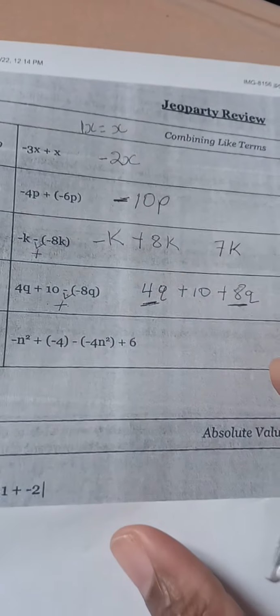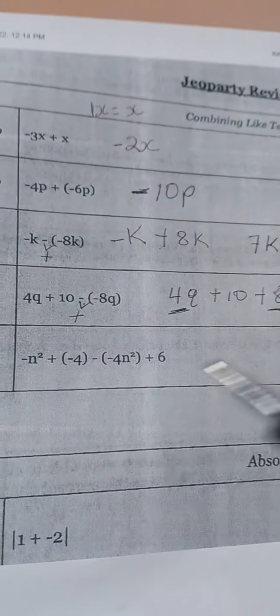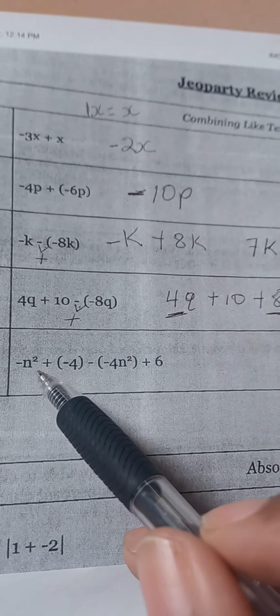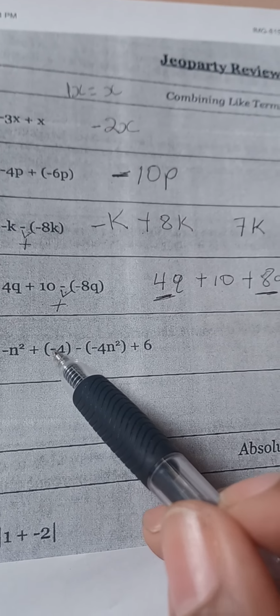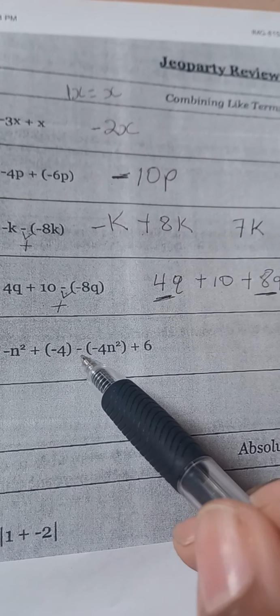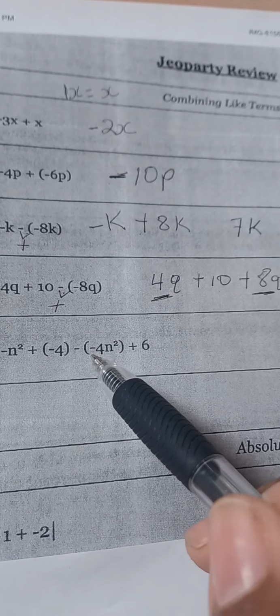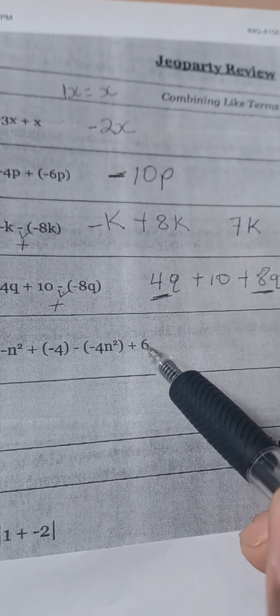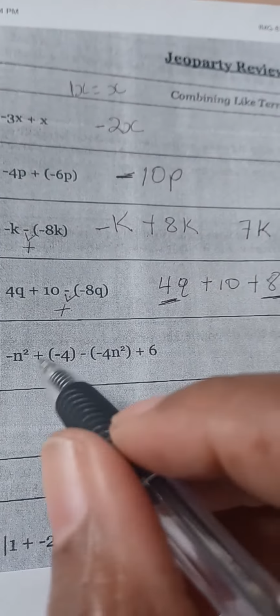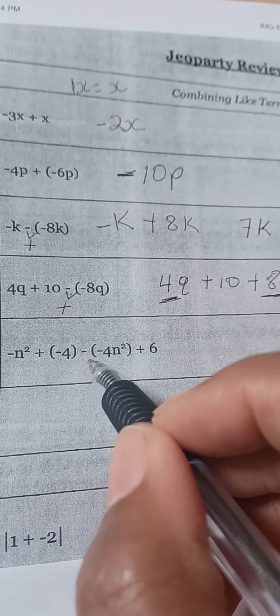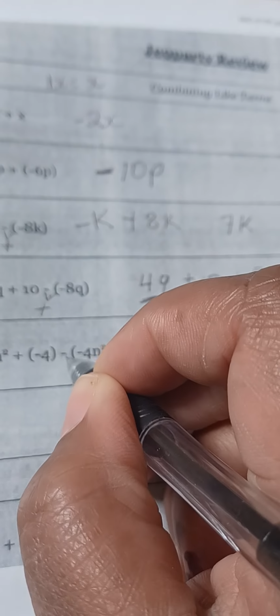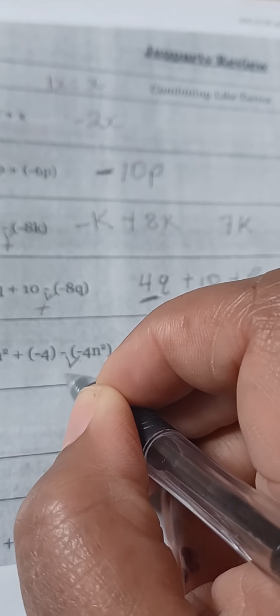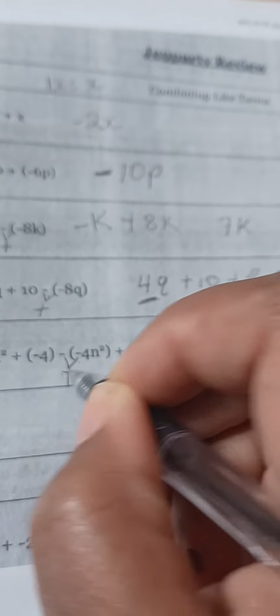Okay? And our last example here says negative n squared plus, in parentheses, negative 4 minus, in parentheses, negative 4n squared plus 6. So there's a couple things going on here. Again, I have a minus outside my parentheses with a negative, so I am going to say negative times negative is a positive.